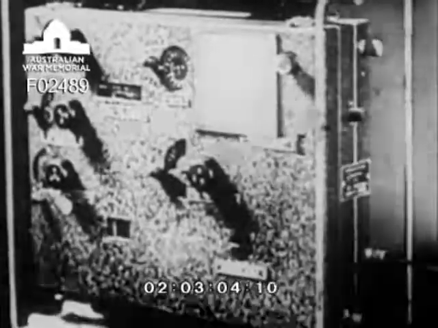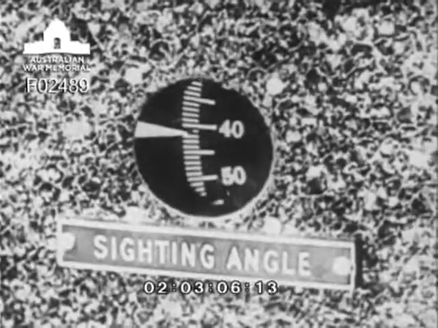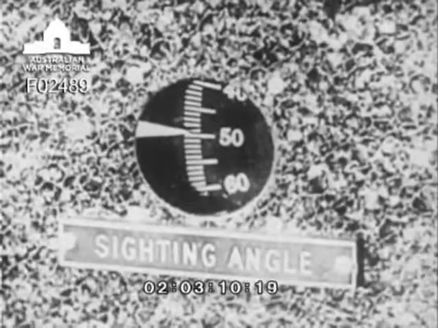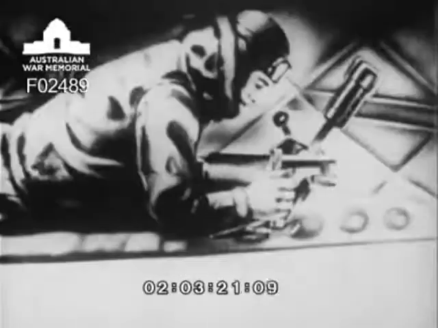The Mk XIV bomb sight consists of two main components. First, the computer unit, which calculates the sighting angle. Second, the sighting head, on which the sighting angle is continuously set. It is through this which you, the bomb aimer, look at the target. This is what you see.